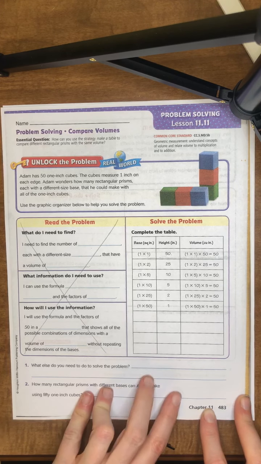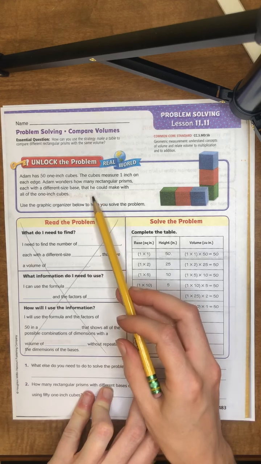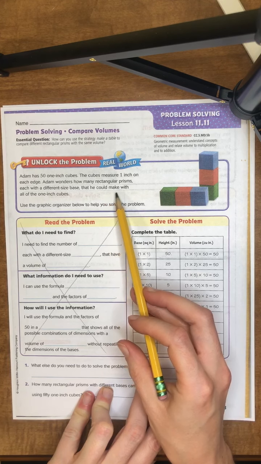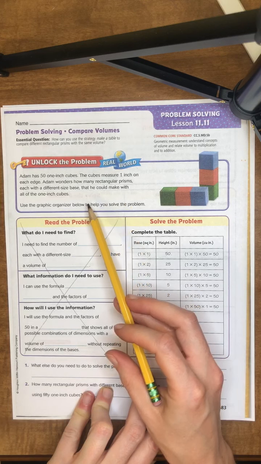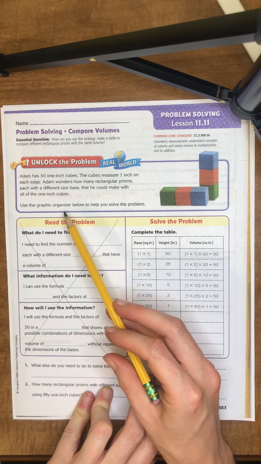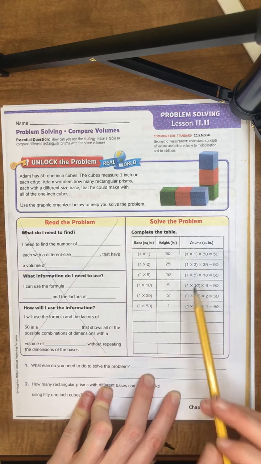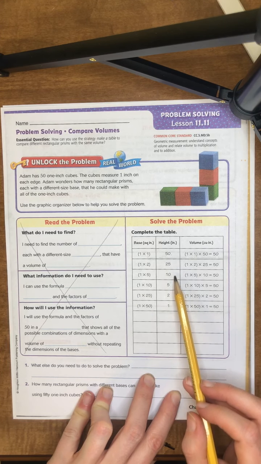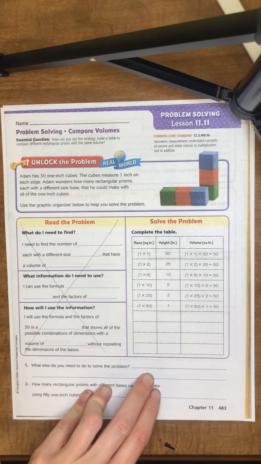So therefore, the question is: how many different size bases could he make with all of the 1-inch cubes? So that'd be 1, 2, 3, 4, 5, 6.